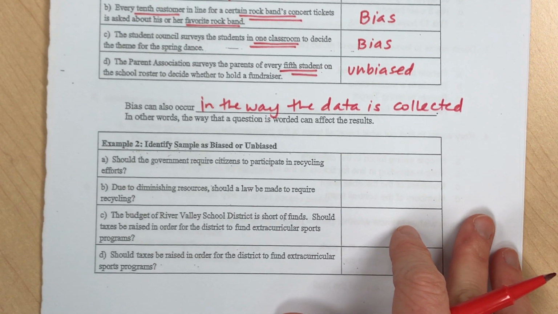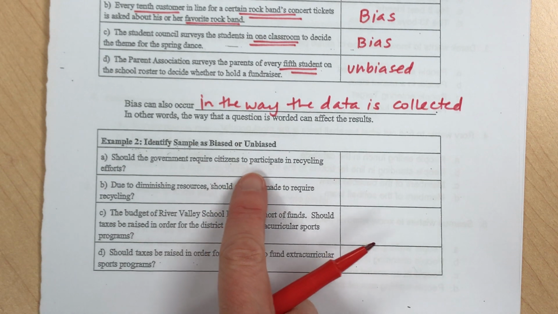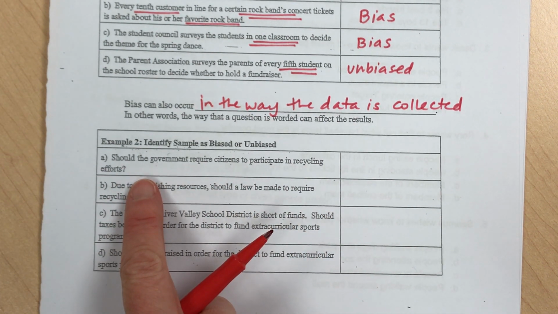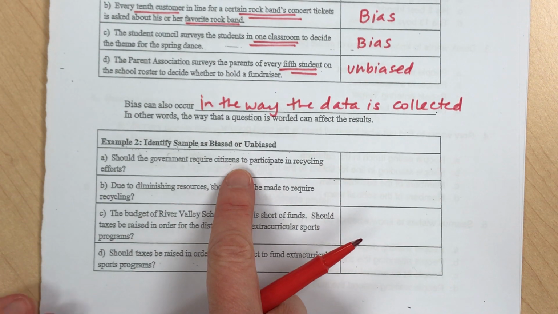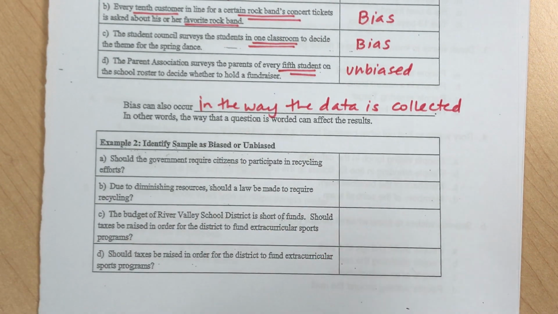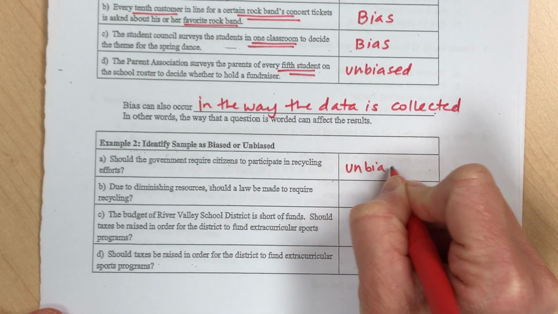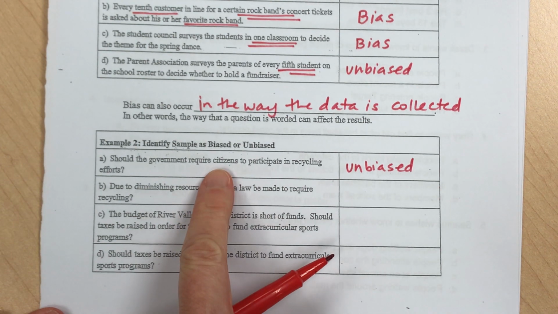So for letter A here, it says, the question, should the government require citizens to participate in recycling efforts? Do you think in the way they're asking this question that would give an unbiased result? Well, I think this is a pretty okay way to ask this question. I don't think it's hinting the person to say one way or another, so I'm going to go with unbiased. And then I'll read this next question to show you why I think that was a good one.